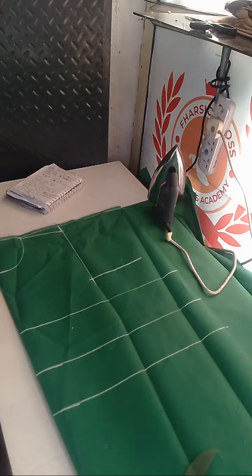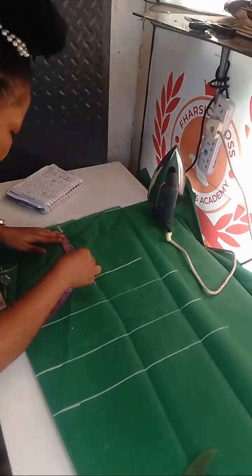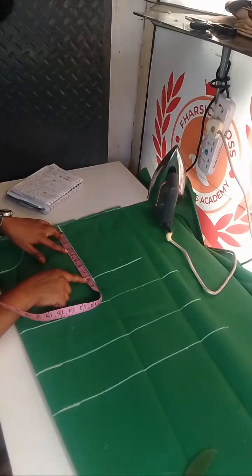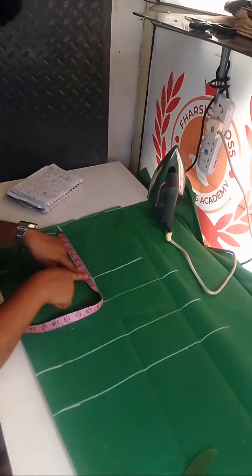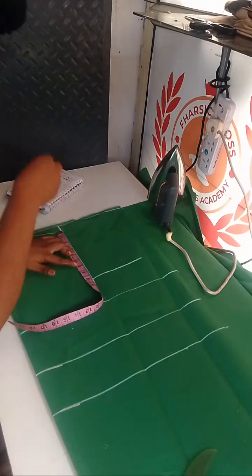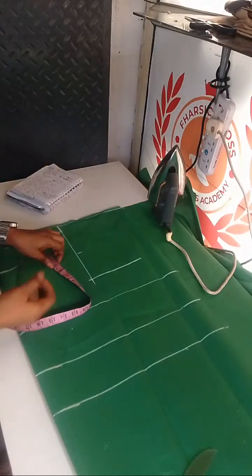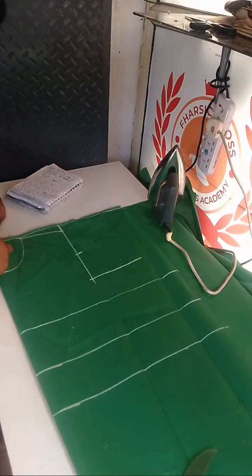The next thing we are going to do now is to divide our armhole line by 2 to get the midpoint. So you see we have come back to the exact 8 inches that we required. If you divide it by 2, you are going to have 4, and this is 4. So this has now become the midpoint of the armhole.